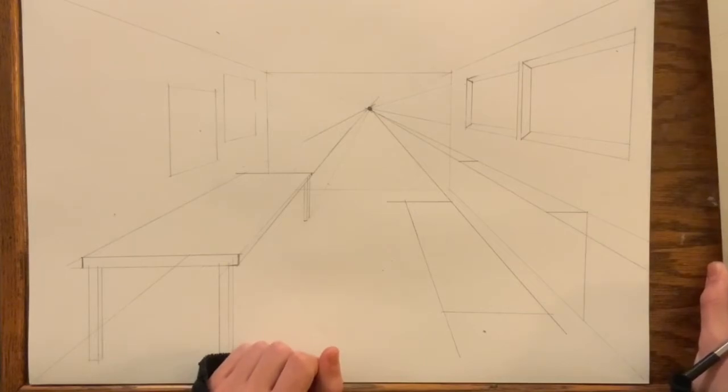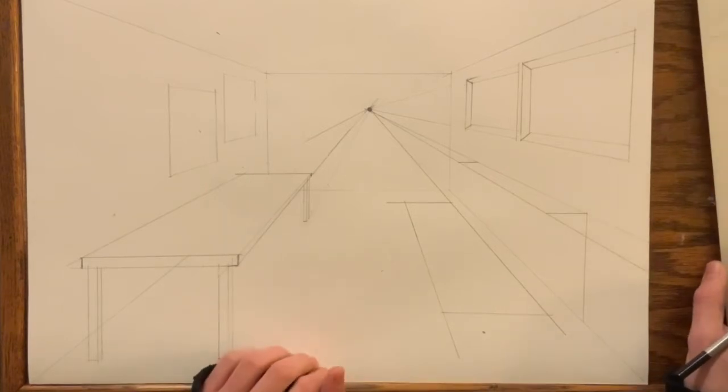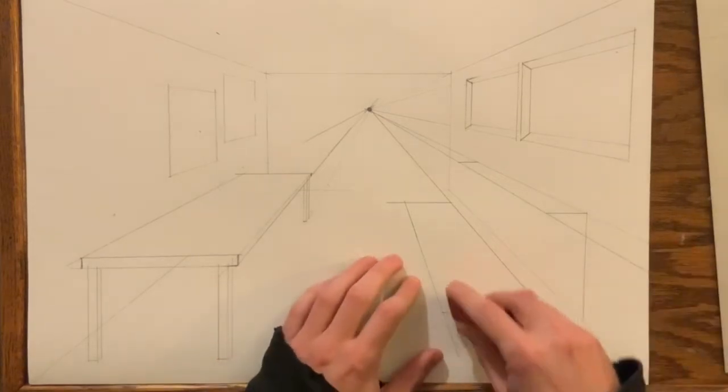I drew that last line a little too close to me, so I'm going to go ahead and erase that and move that a little farther away.